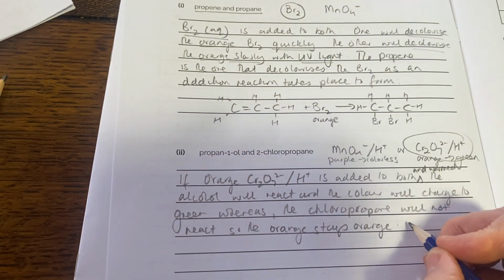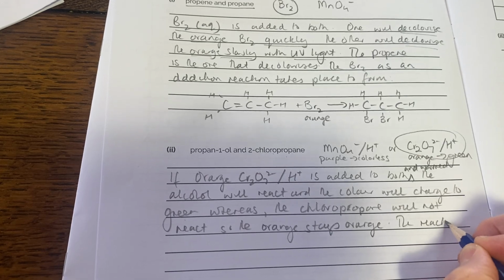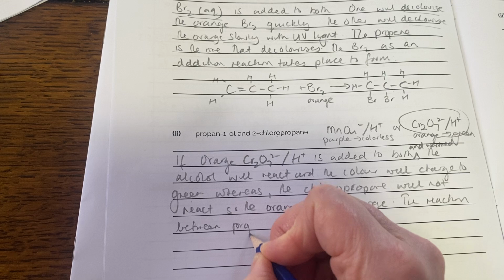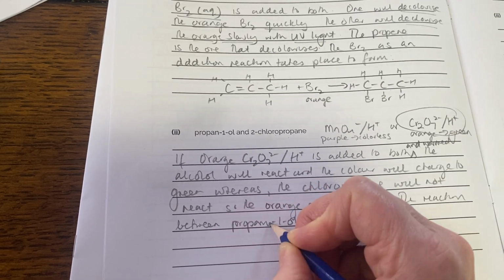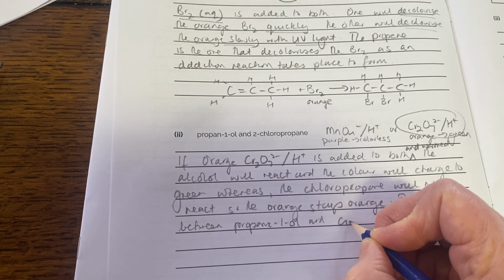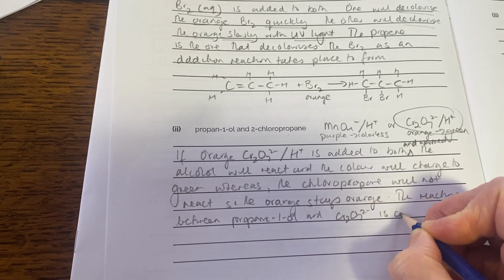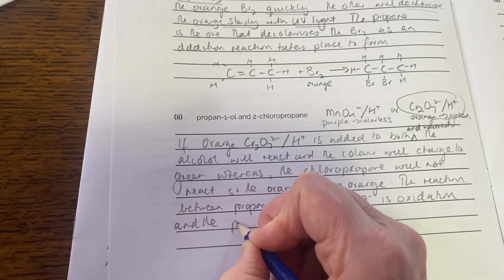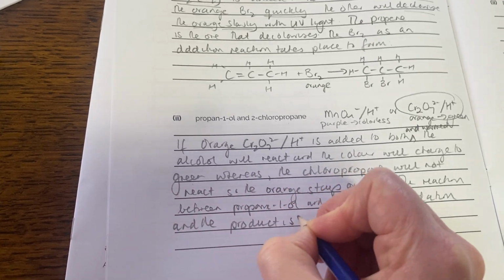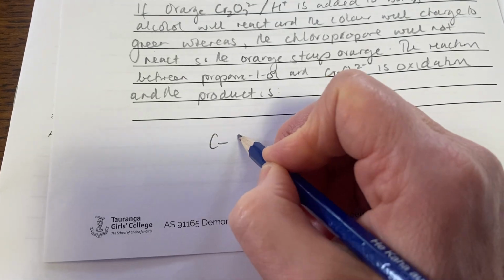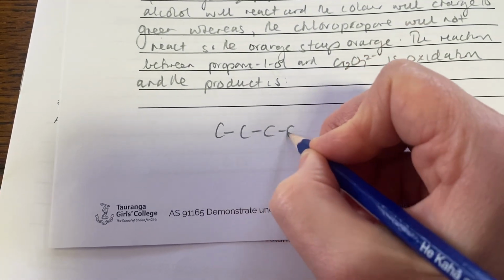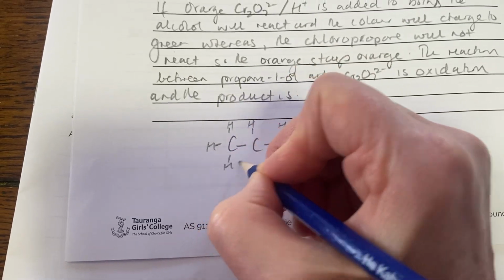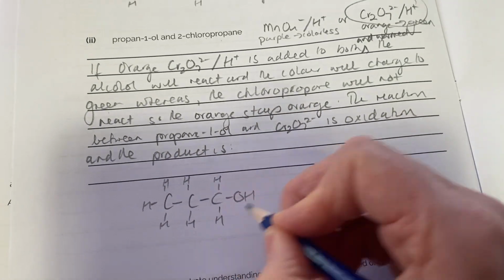Type of reaction, right. The reaction between propan 1-ol and Cr2O72 minus is oxidation, and the product is, and again I'm going to draw it, so I'm going to start with my propan 1-ol. Oops, don't forget that.